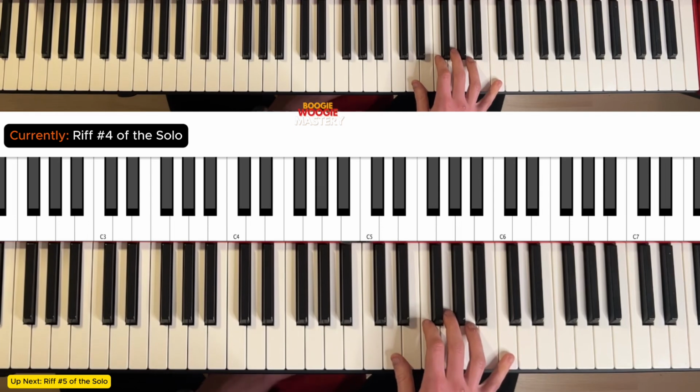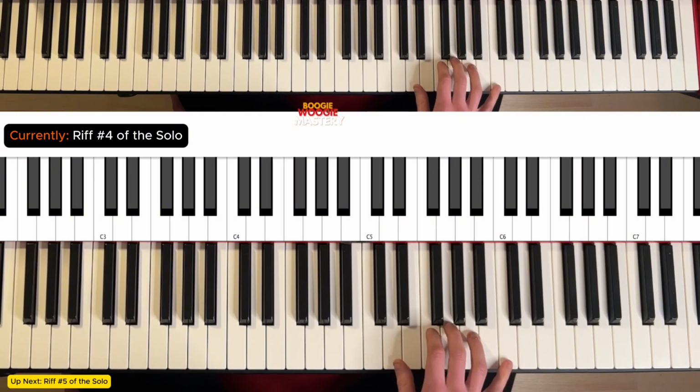We're going to do something that's called a roll. If you don't know about rolls, you can learn more about them in depth in my other videos or in Boogie Woogie Mastery. So the rolls, they're basically just very fast notes played one after another, right? This is a roll.